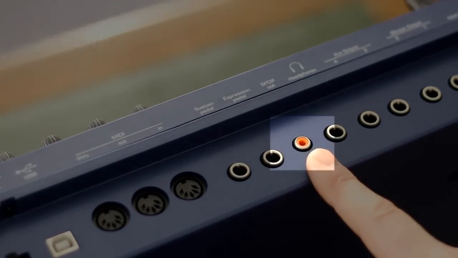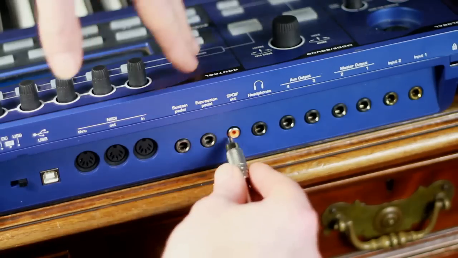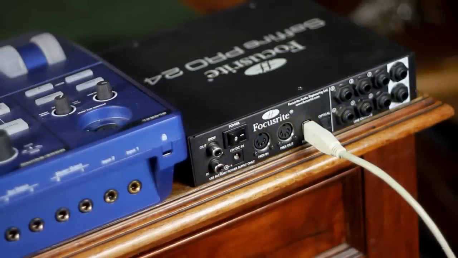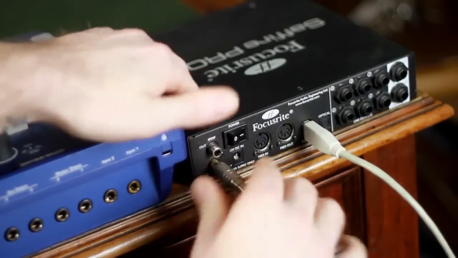You'll also notice this SPDIF output here and may be wondering what it is. This is a digital audio port, and it allows you to transmit the audio from the UltraNova's outputs 1 and 2 to another digital audio device, i.e. a SPDIF in port of another sound card, like the Pro 24.